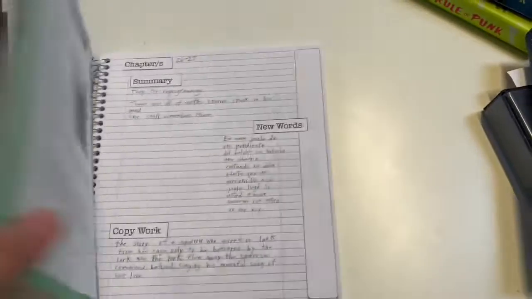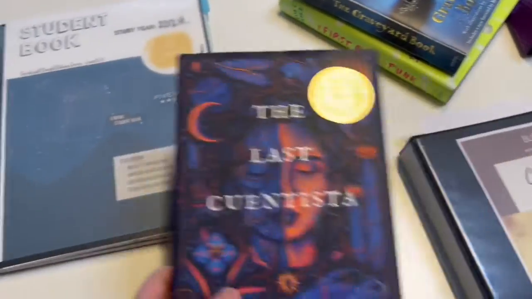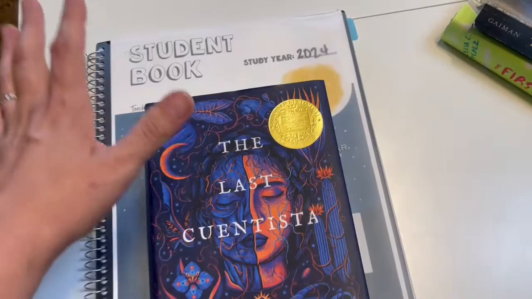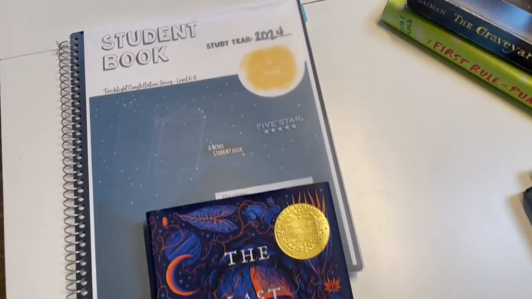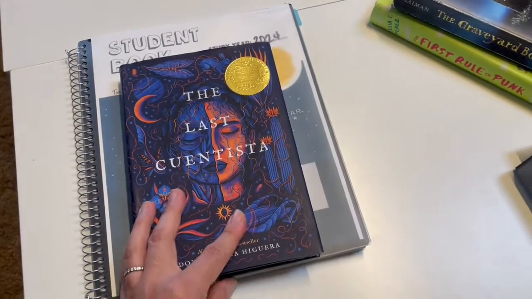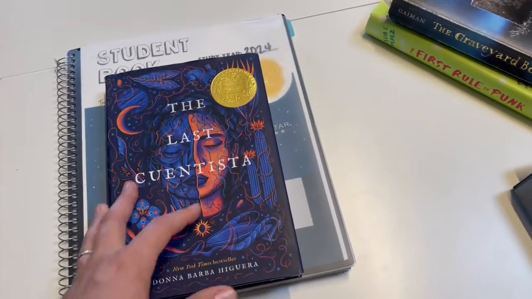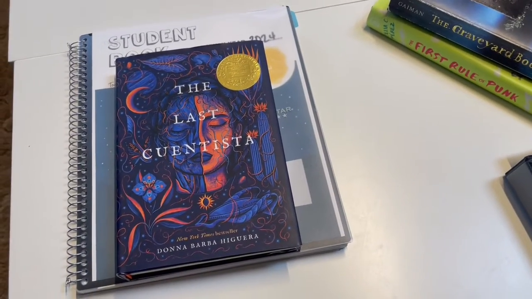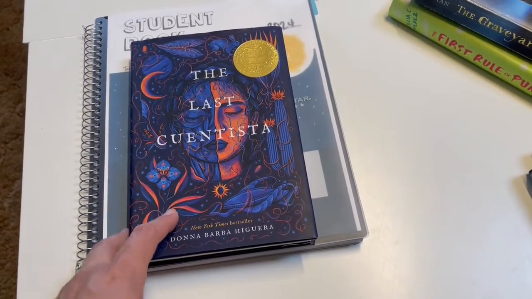Yeah, I think this was some of the writing that he did. So all of that there, like I said, he loved the book. He didn't like the structure of this so much. So I was going to keep him on Torchlight. I had even purchased the second unit, the novel study for We Free Men.